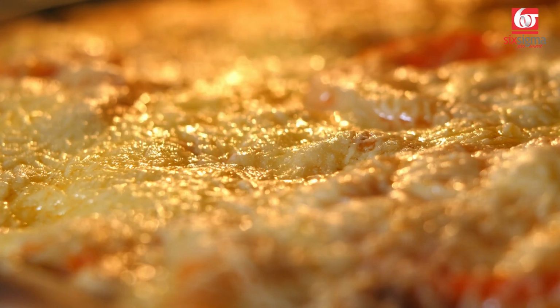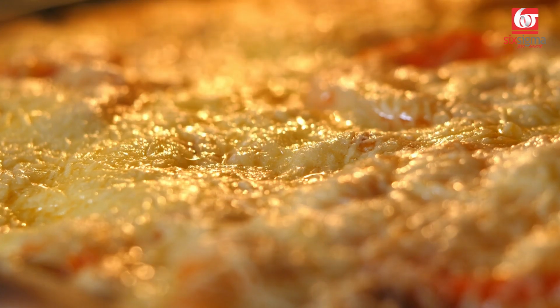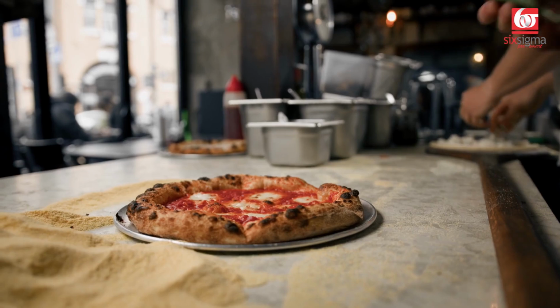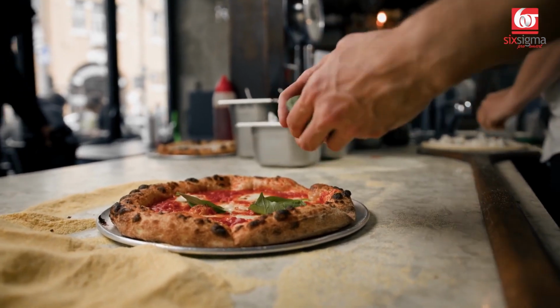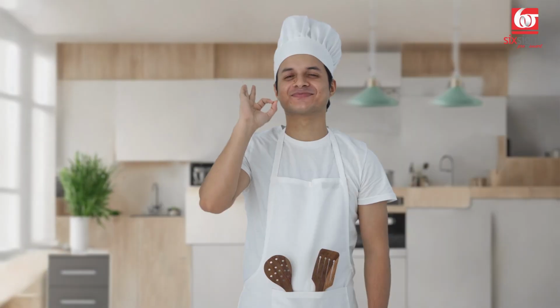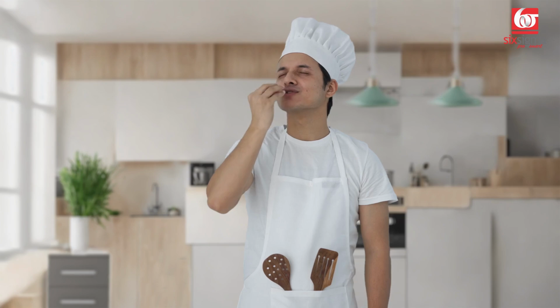How do you know 10 to 15 minutes? Well, you've learned this. You are professional chefs. You know all of this. So you wait until the crust is golden and the cheese is bubbly. It's the right time to pull out the pizza and top it with fresh basil leaves and drizzle with some olive oil before you serve it. So here's how you make a pizza.